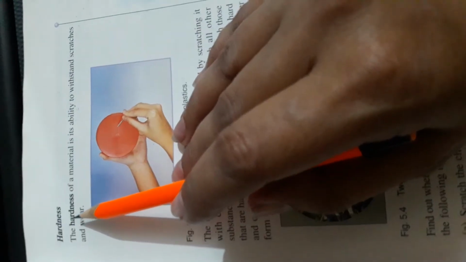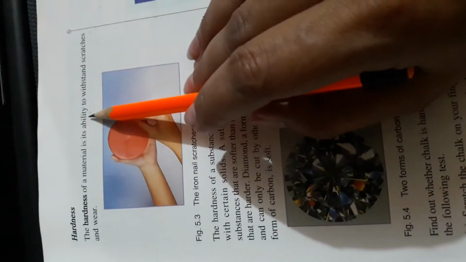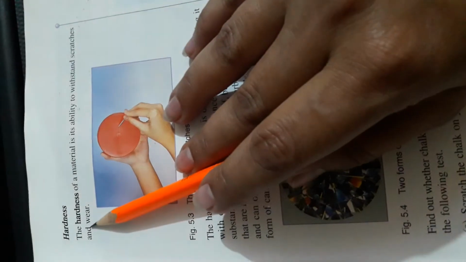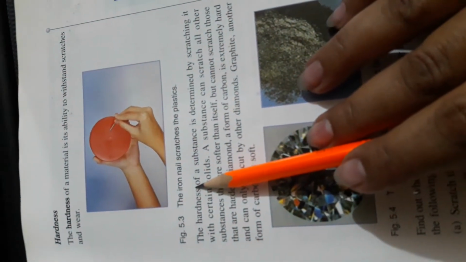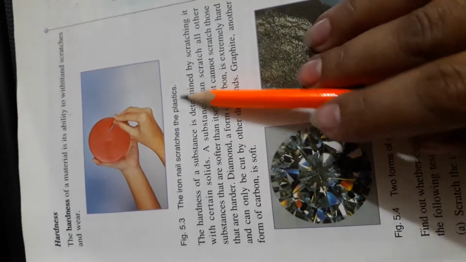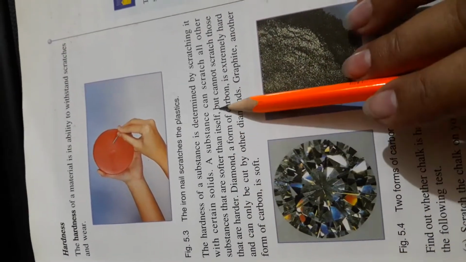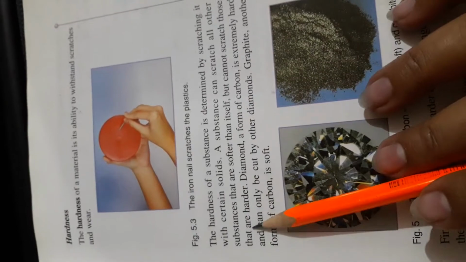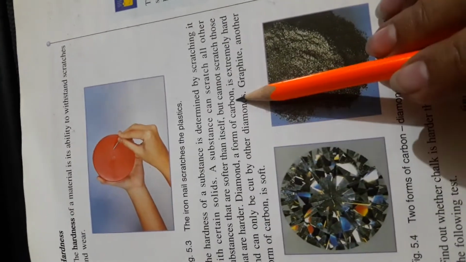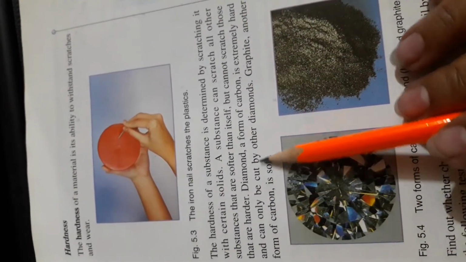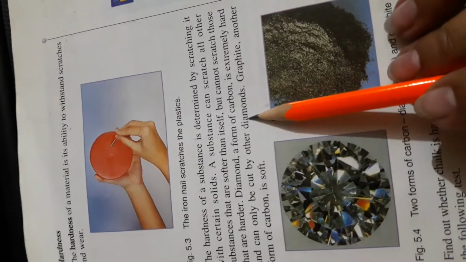Please kindly excuse. Hardness of a material is its ability to withstand scratches and wear. The iron nail scratches the plastic. The hardness of a substance is determined by scratching it with certain solids. A substance can scratch all other substances that are softer than itself, but cannot scratch those that are harder. Diamond, a form of carbon, is extremely hard and can only be cut by other diamonds. Graphite, another form of carbon, is soft.